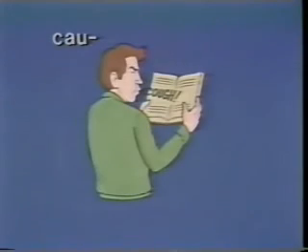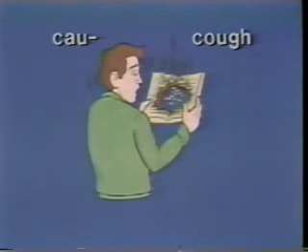Next, the element caw. Caw sounds a little like cough. Here we see a person coughing as he reads a book. Caw, cough. Caw means burn. As you look at this image of cough, see him burning a hole right through a book. Imagine coughing so hard it burns a hole through a book. Caw, cough, burn. Say it 2 times.